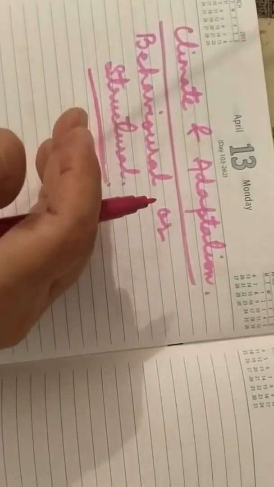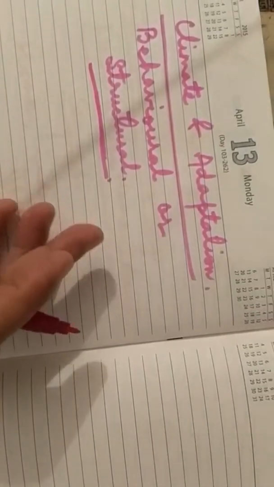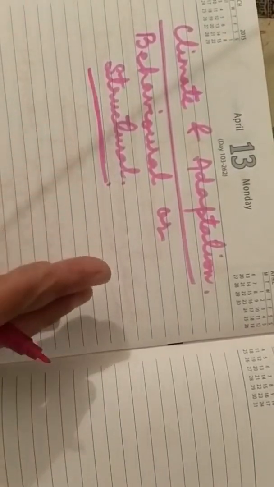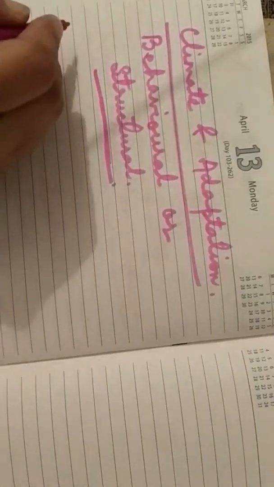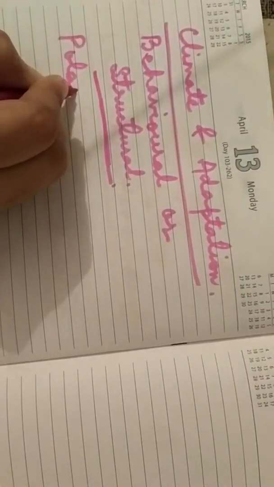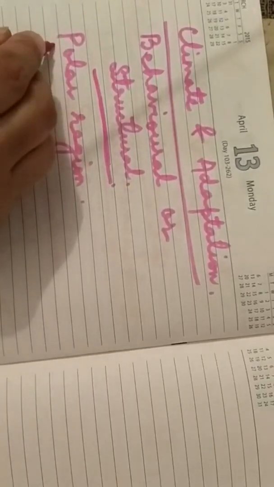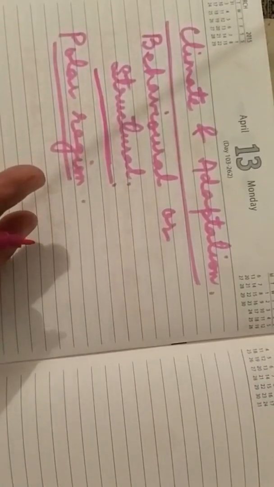And adaptation usually occurs over a long period of time. Now we will talk about the adaptation of animals living in the polar region as well as in the tropical rainforest. First of all, we will know what the polar region is and how the animals live in such regions.